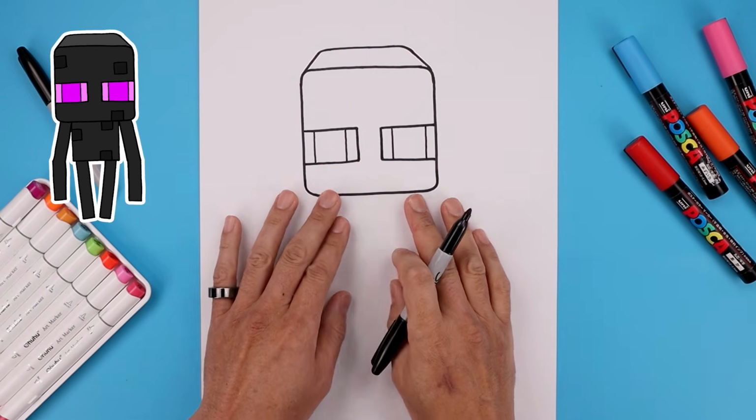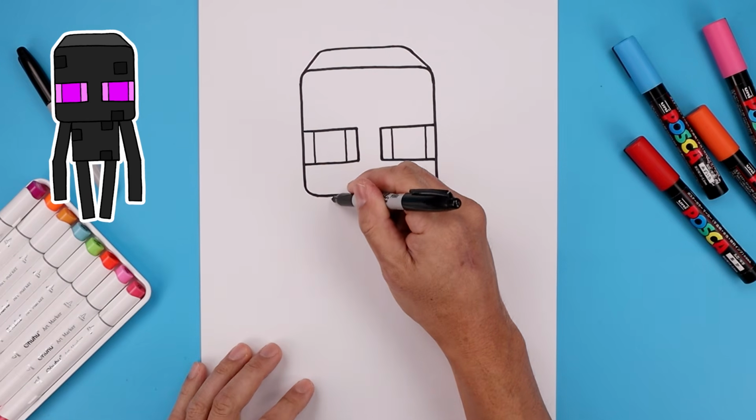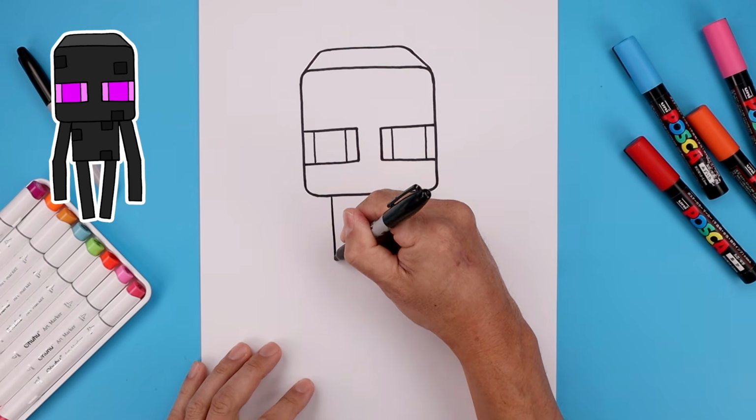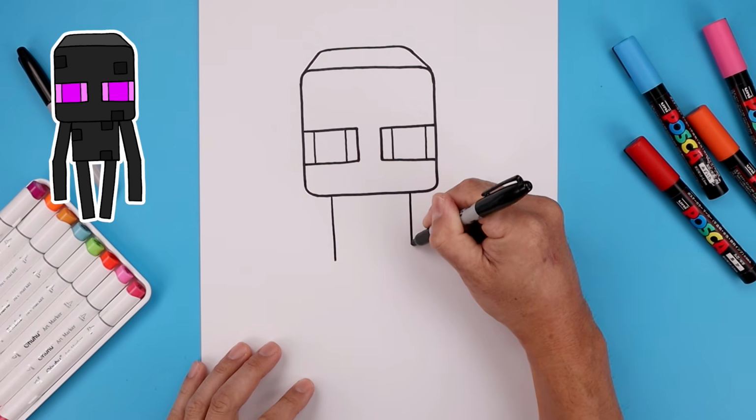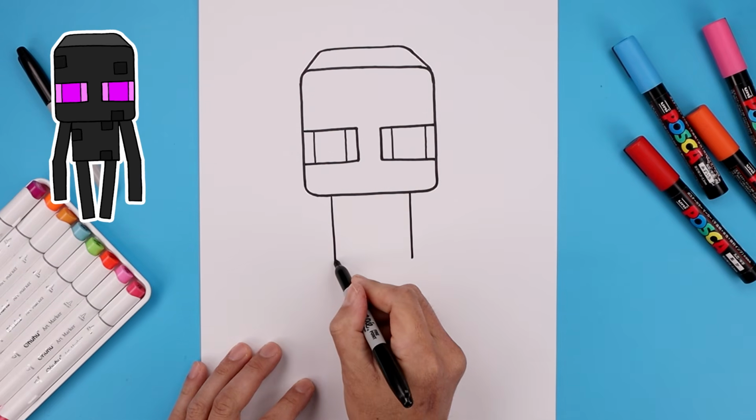Now I want to tuck the body in underneath the head. From the bottom corners, we're going to step in, draw two lines coming down towards the bottom of the body. Let's close off the bottom with a straight line.